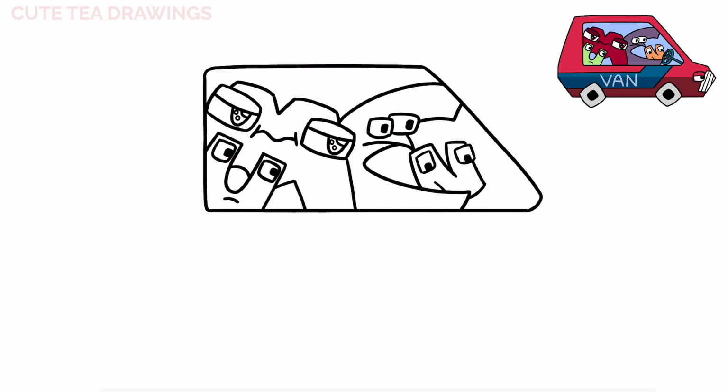Next, let's add the steering wheel. Let's start on the bottom right and let's draw two diagonal lines. And then a curve at the end. Next, let's step down from the end and let's draw an oval shape around the stick like this. And then another one around this one.